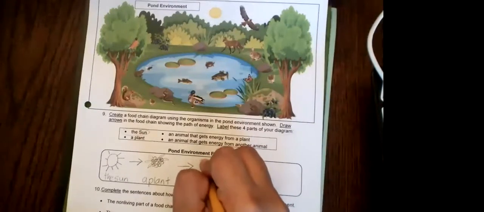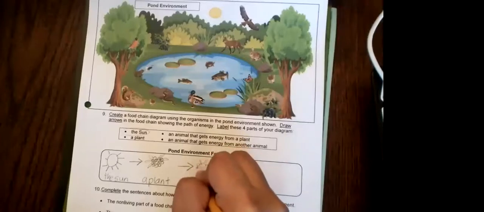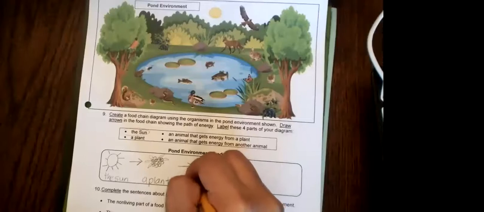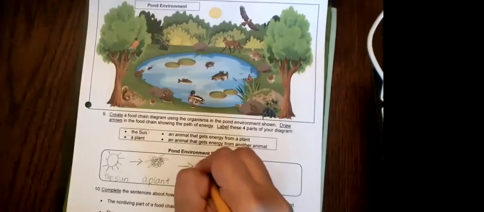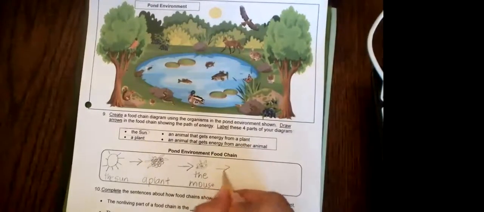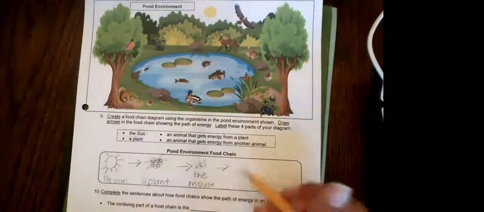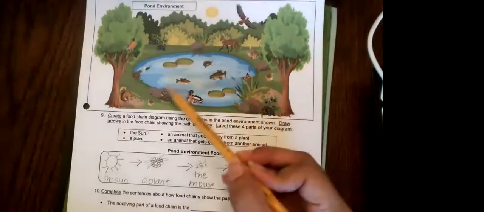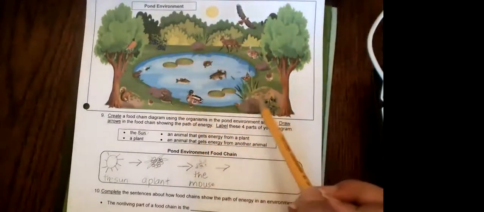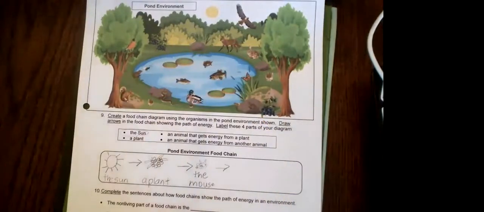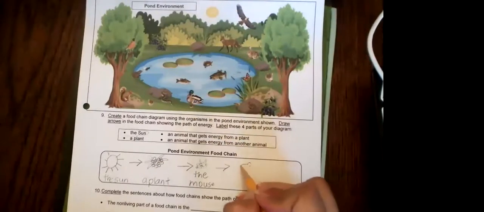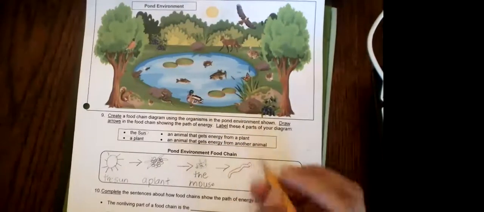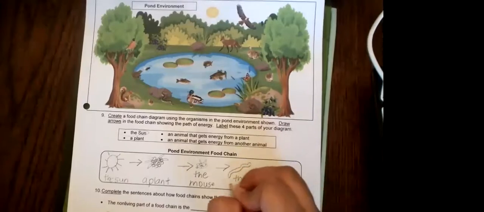I'm not very good at drawing a mouse, guys. Excuse me. The mouse gives energy to who? Who does the mouse give energy to? The mouse gives energy. Uh-oh, what do we see here? The mouse gives energy to the snake.